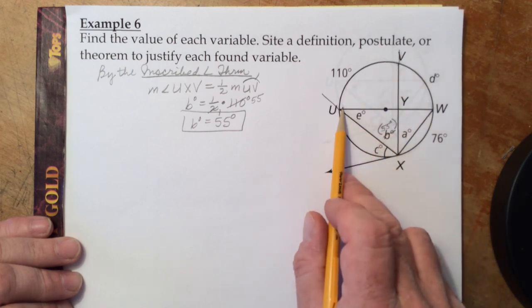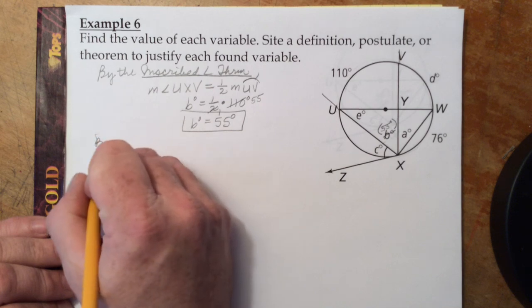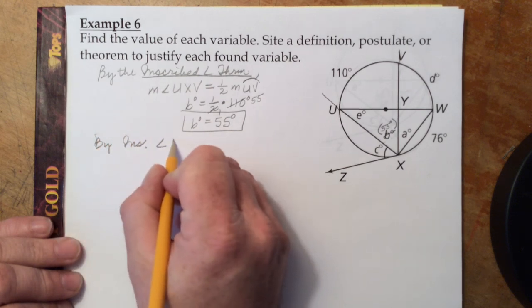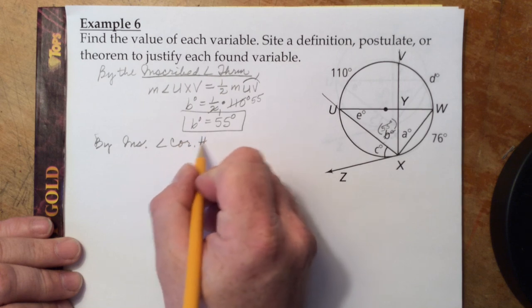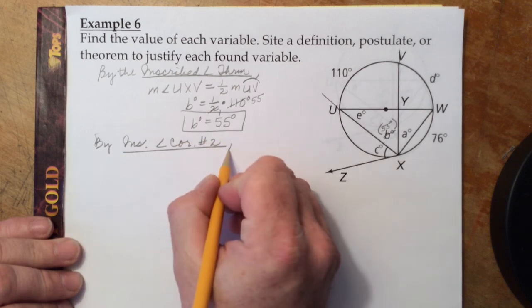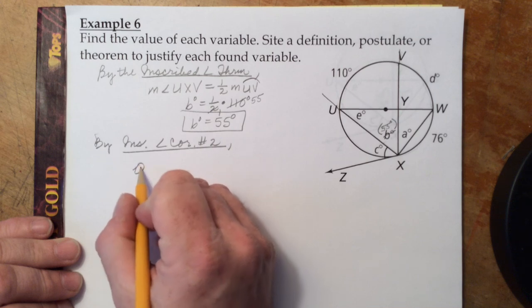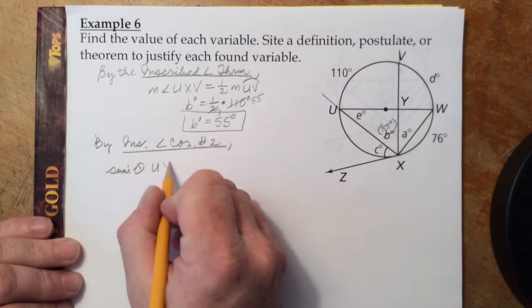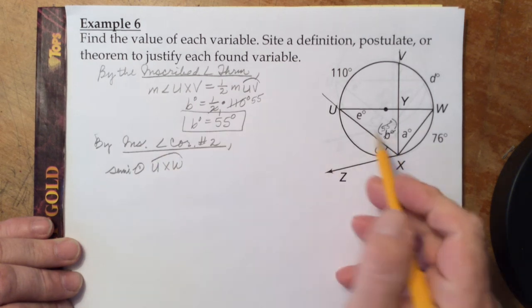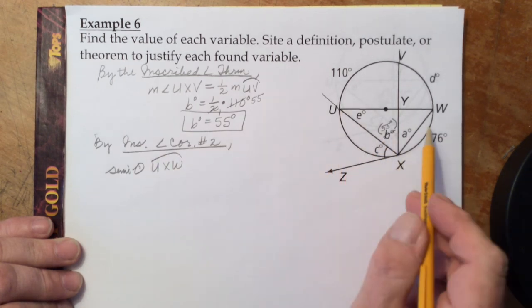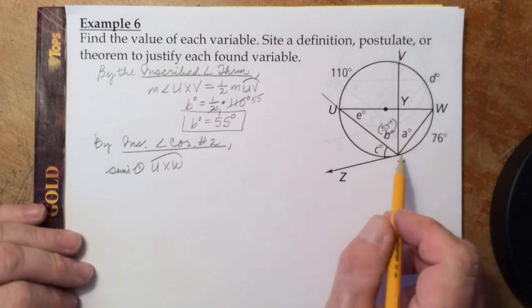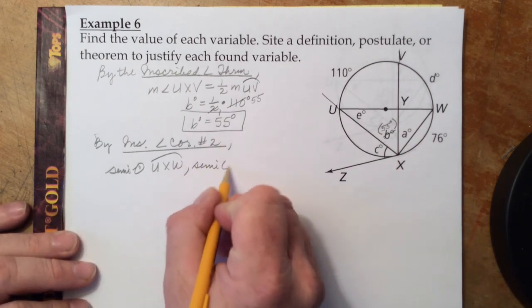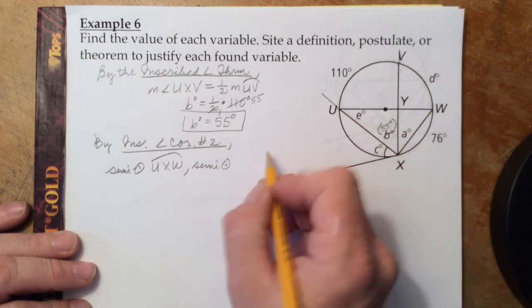And so, since that's a semicircle, by the inscribed angle corollary, it's number 2, semicircle UXW also gives us semicircle UVW.